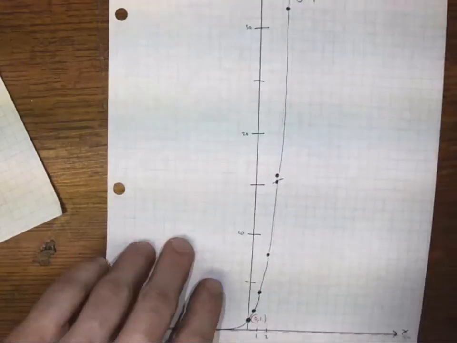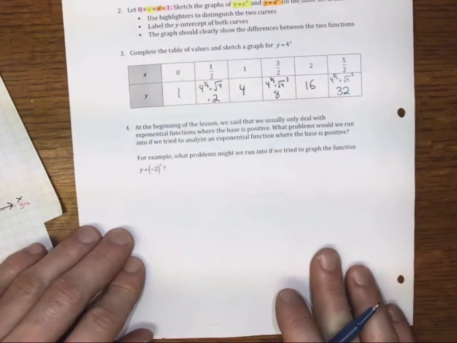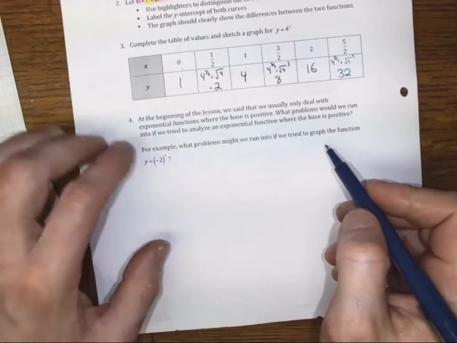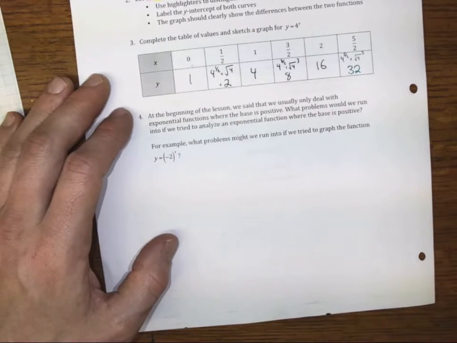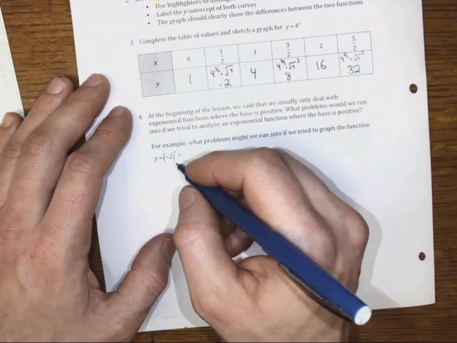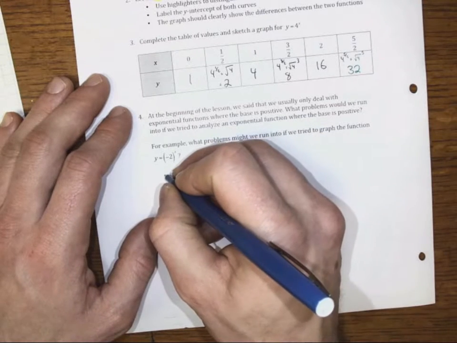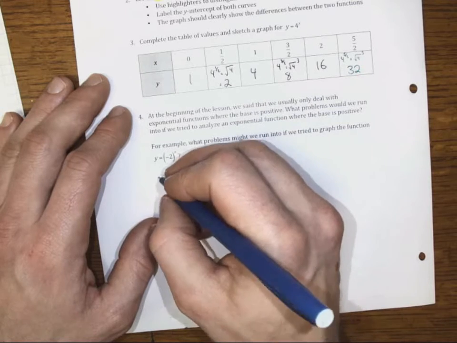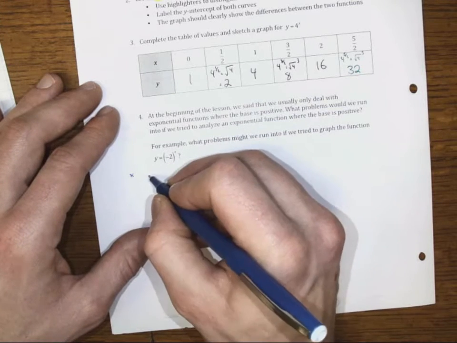All right. So now we get to my favorite question, which is what would happen if we tried to graph the function y equals -2 to the power of x? Well, some really interesting things happen. So let's think about it for a sec. We're going to make a table of values. We're going to just explore this idea.